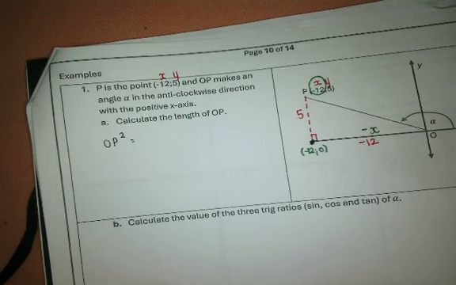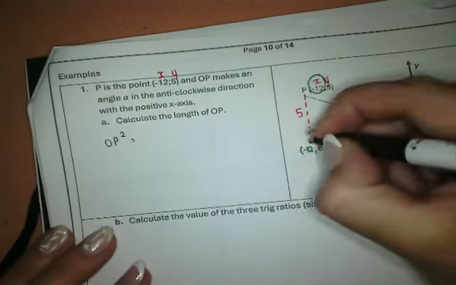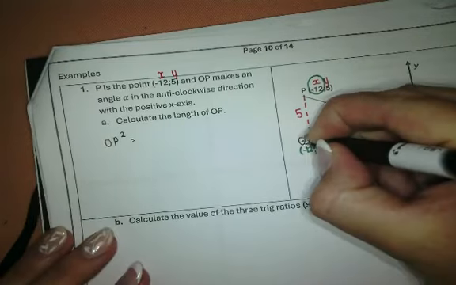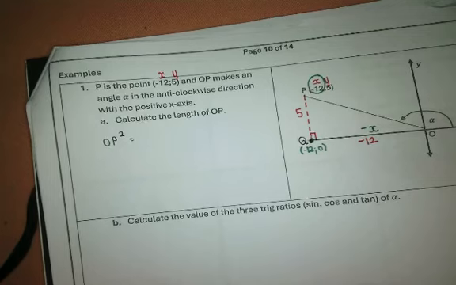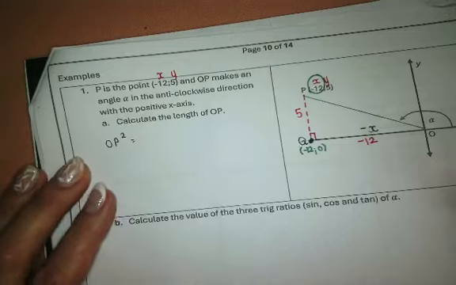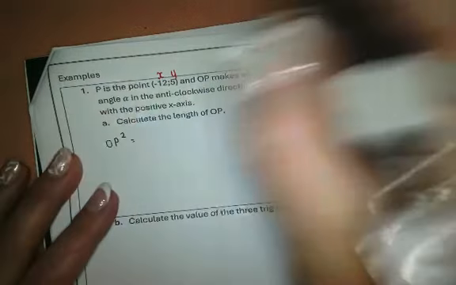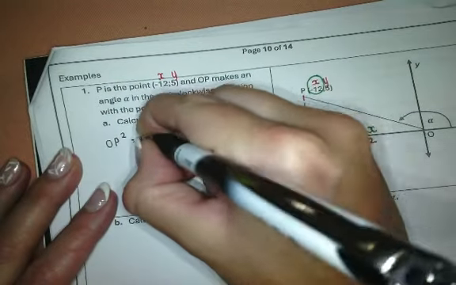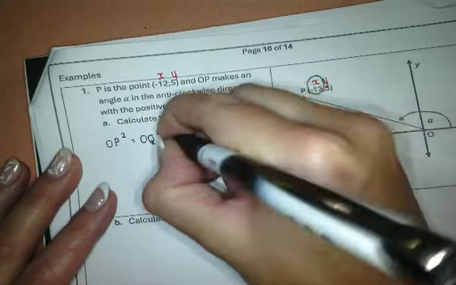Can't you just say x squared plus y squared? Yeah, we can, but I don't want my notation to be wrong because now I've used OP. So if we're going to use OP, we must use sides, or we must use R squared is equal to x squared plus y squared. Use Q. Do you understand? I just want to keep my notation the same. I don't want to use a side and then use x's and y's.